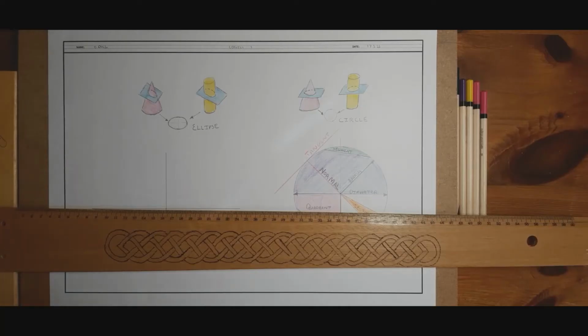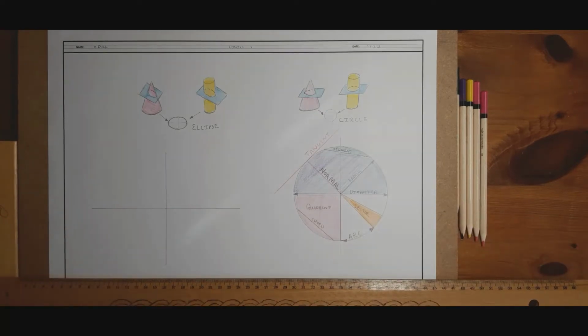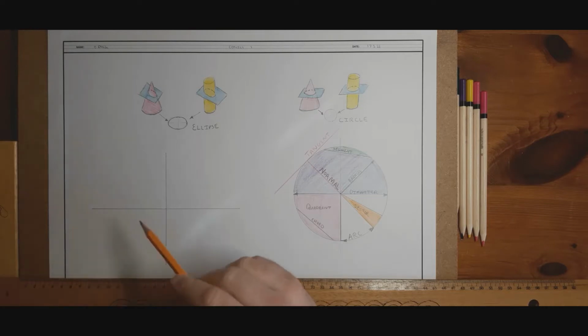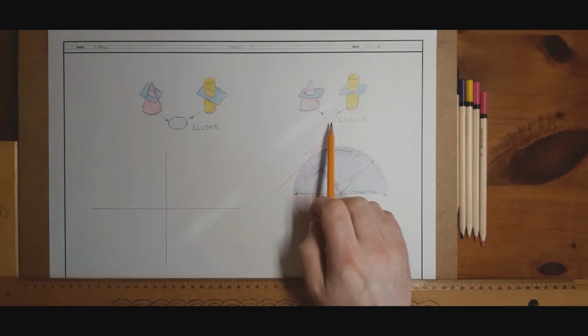So welcome everybody and welcome to Conics 1. In Conics 1 we are going to be studying two geometric shapes, the ellipse and the circle.